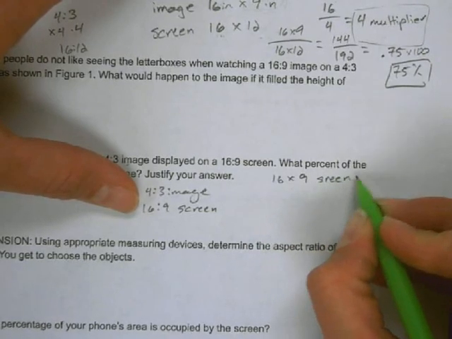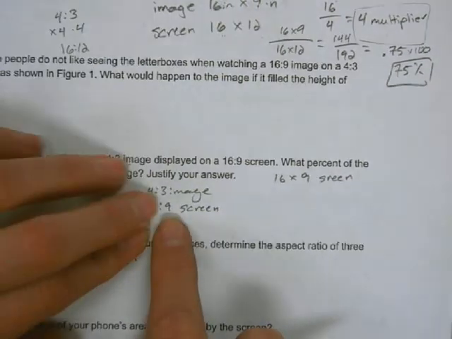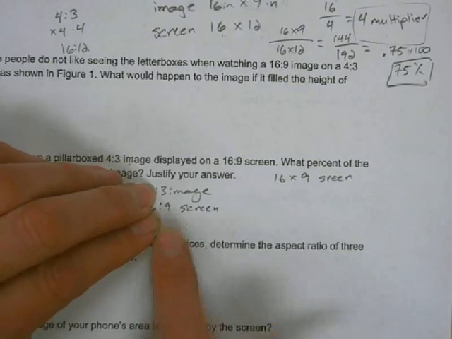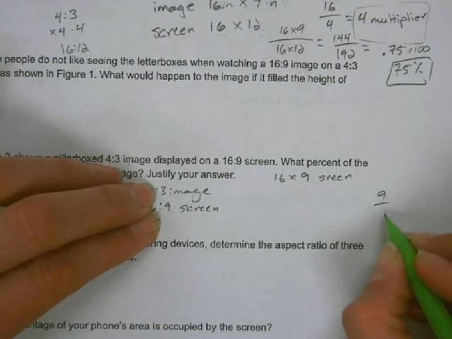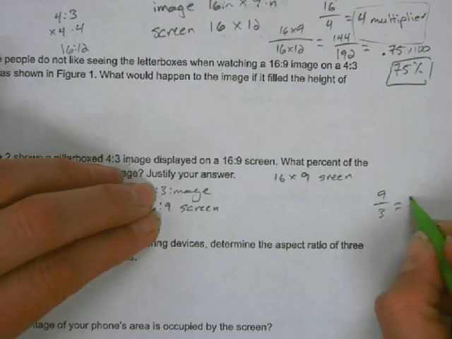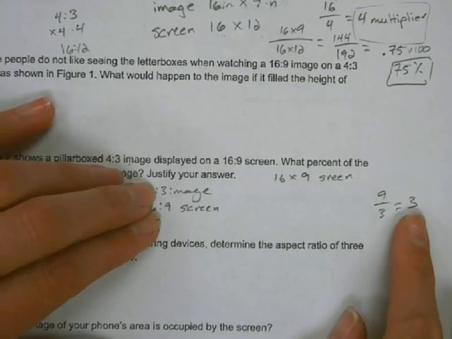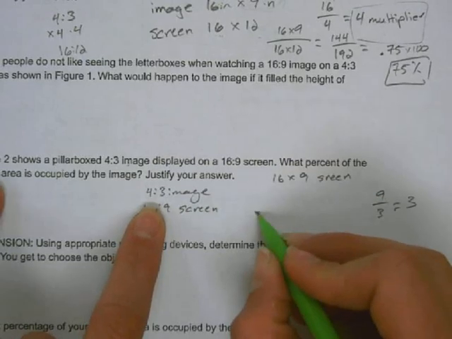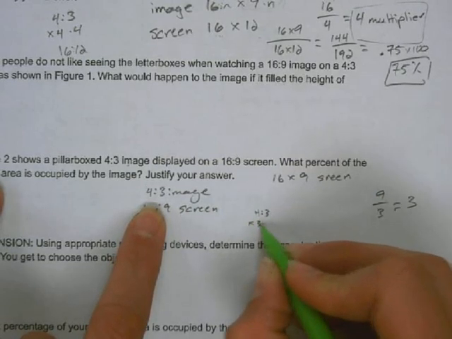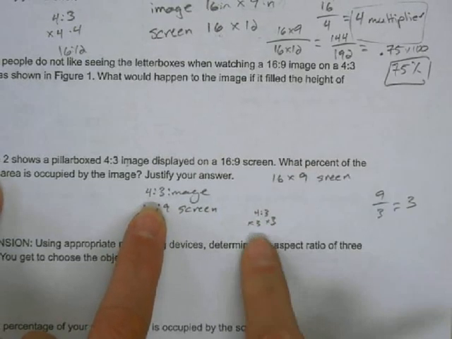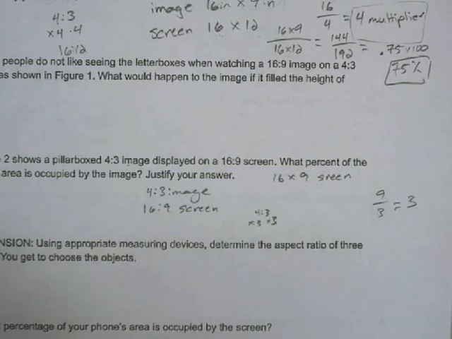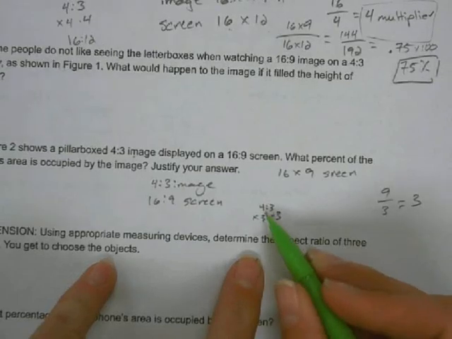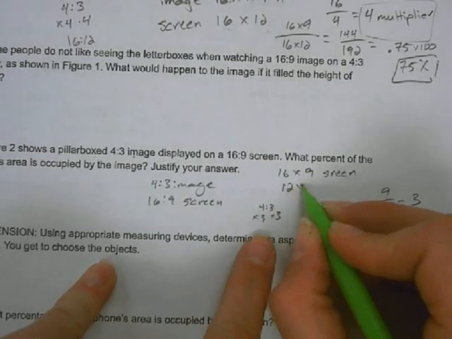Okay, so I want to make the heights match. To figure out how to make the heights match, you divide. So 9 divided by 3 gives me 3, so that's going to be my multiplier. So I'm going to multiply my image, right? I'm going to take my 4:3 and multiply each of them by 3. It is important that you multiply both, because remember, to keep the ratio, you have to multiply both of them by the same number, right? So 4 times 3 makes 12, and 3 times 3 makes 9.